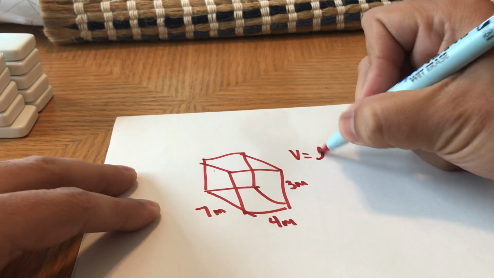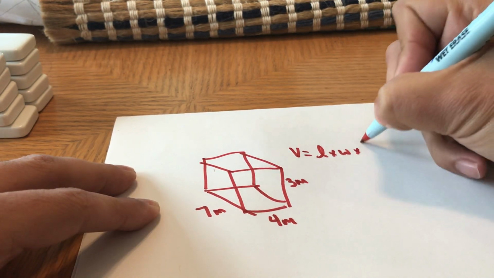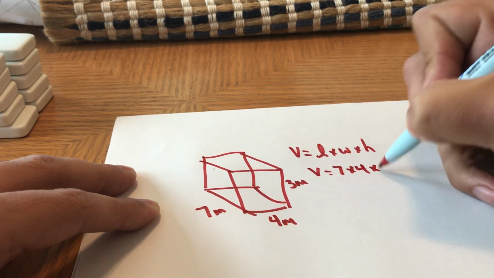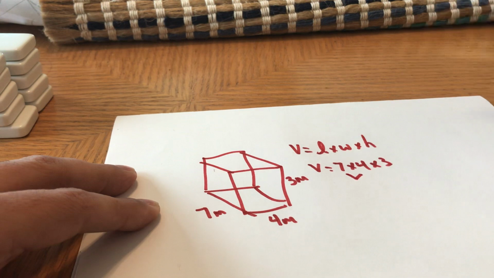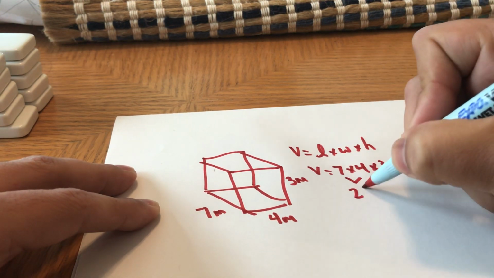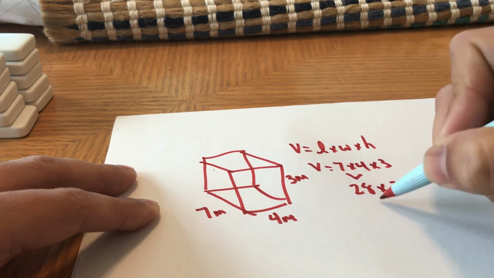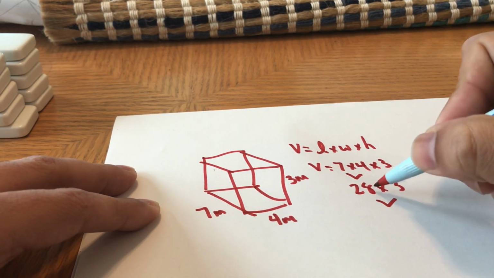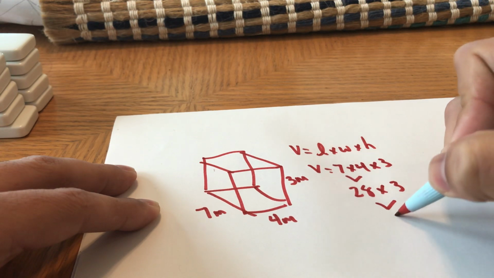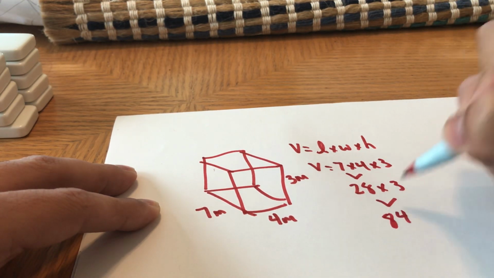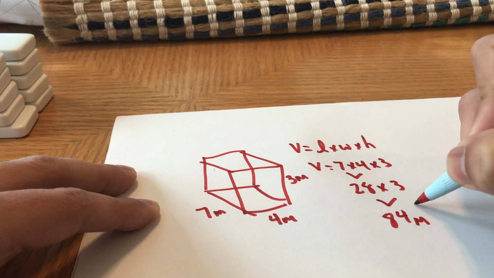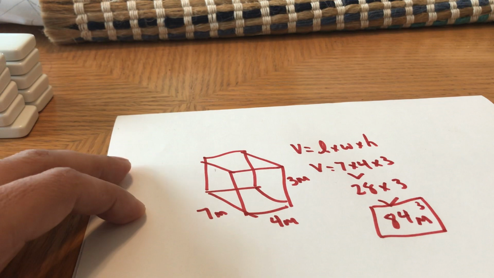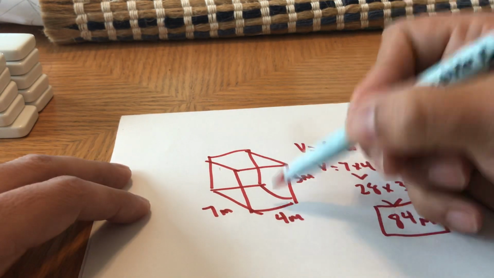Volume equals length times width times height. Volume is 7 times 4 times 3. So now we go ahead and solve. That's 28 times 3, and 28 times 3 is 84. 3 times 4, 3 times 8 is 24. Carry 2. Yeah, it's 84 meters cubed.